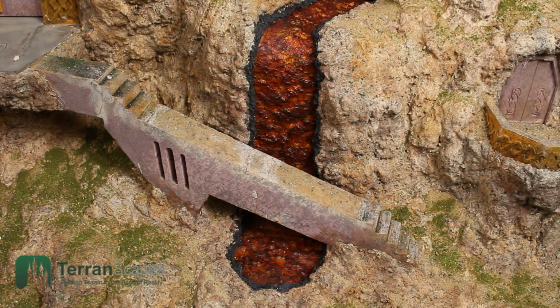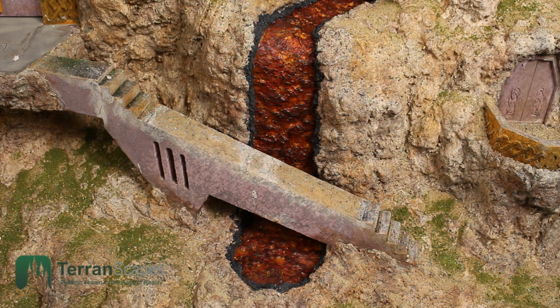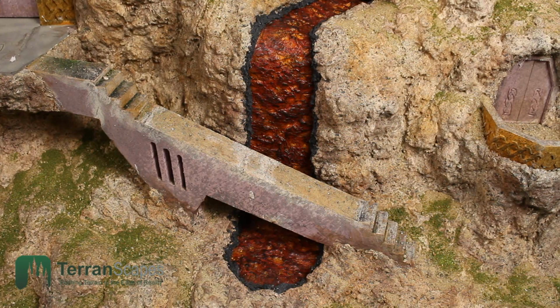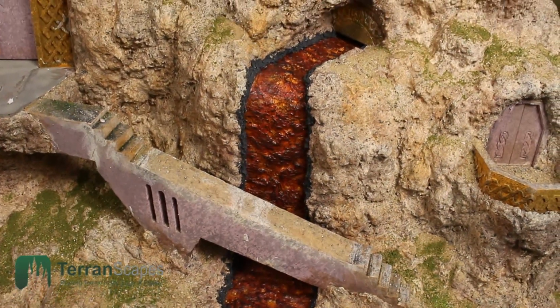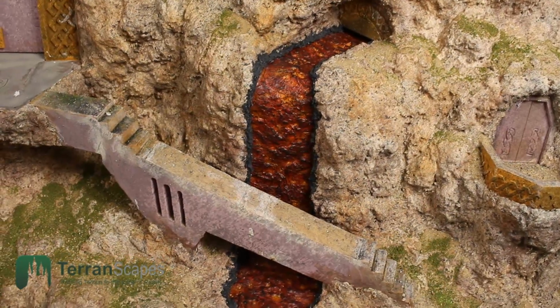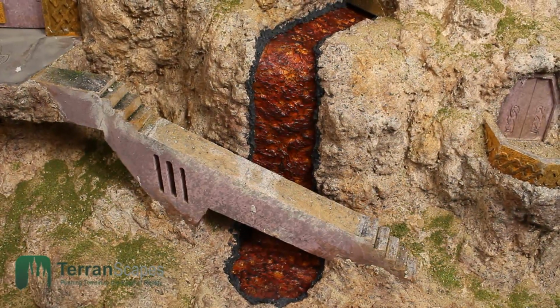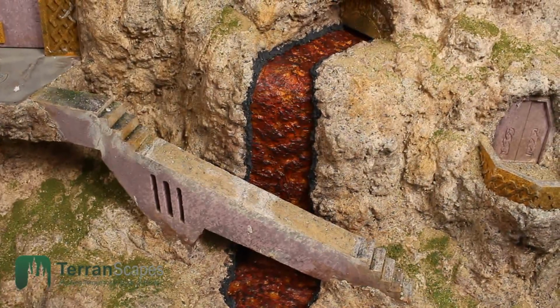So this is the lava section here in part 2 of our video update. The lava posed a unique challenge because I wanted to have the lava look good both in its lit state as well as normal daylight viewing or normal room light viewing. That was not easy to achieve.